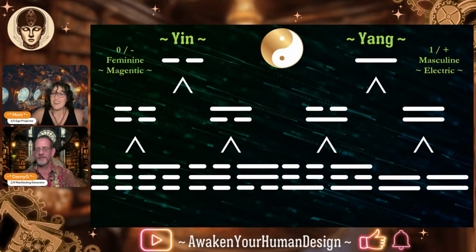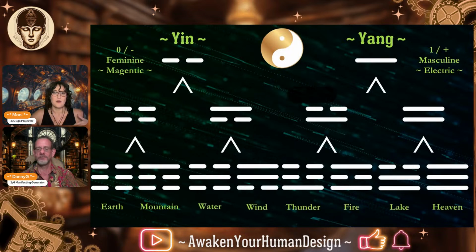So continuing on, same thing, another yin and a yang, and then finally another final yin and yang on the last double yang pairing. And so now we have our 8 trigrams, which the triple yin is earth, then it goes to mountain, water, wind, thunder, fire, lake, and heaven, from the most yin to the most yang, and then all together we have our 8 trigrams.